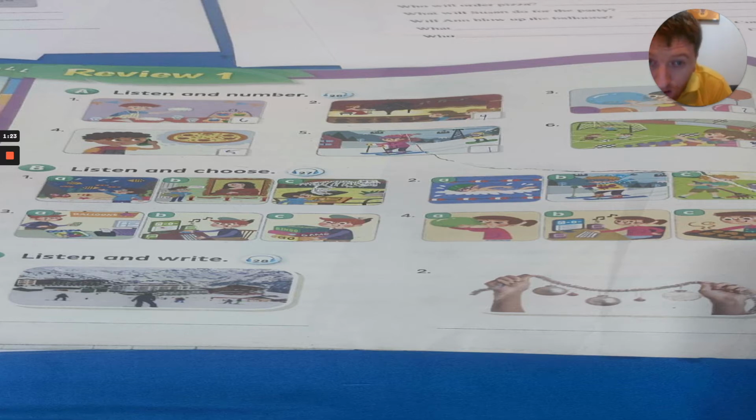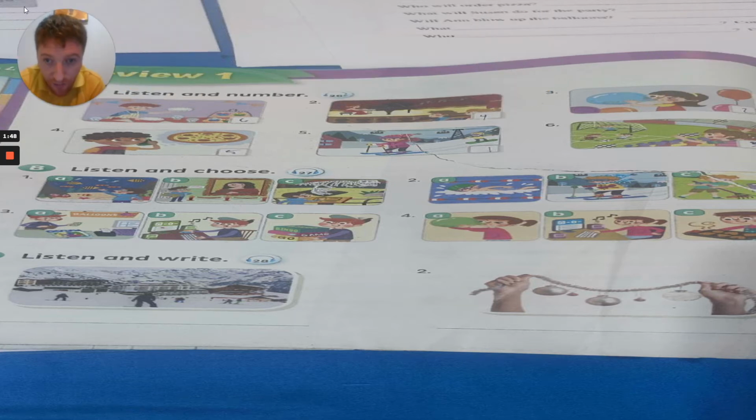You have 1 is set the table, 2 is listen to classical music at the concert hall, 3 is blow up balloons, 4 is order pizza, 5 go skiing at the ski resort, and 6 is watch a soccer game at the soccer stadium. So what you need to do here is listen to me and put the correct number in each box.